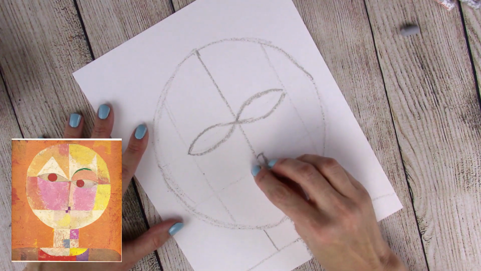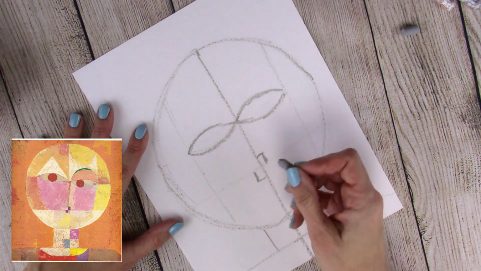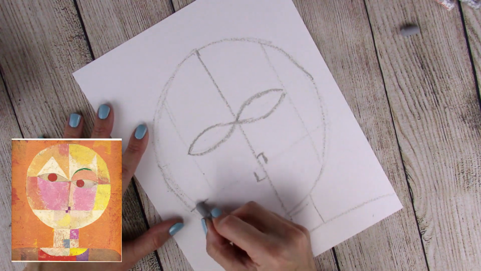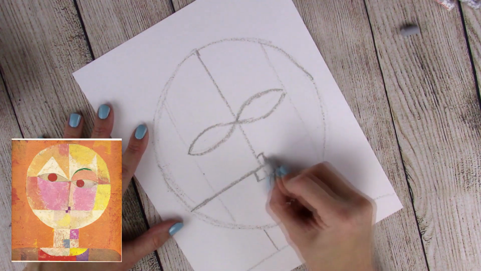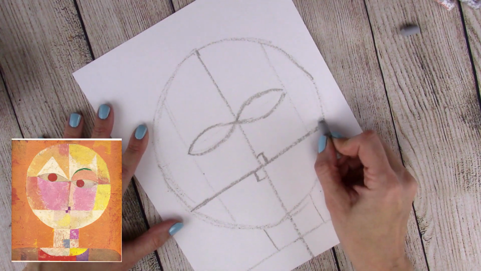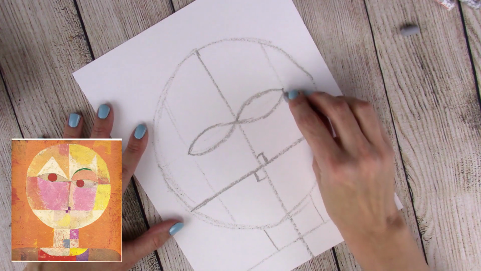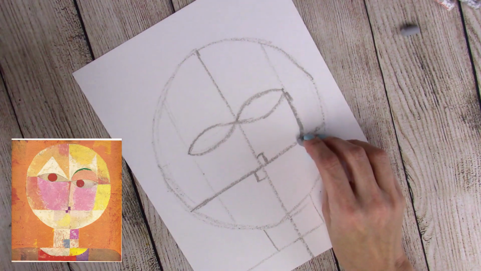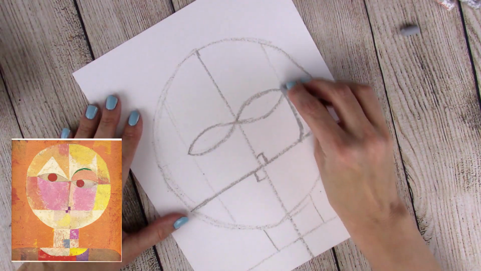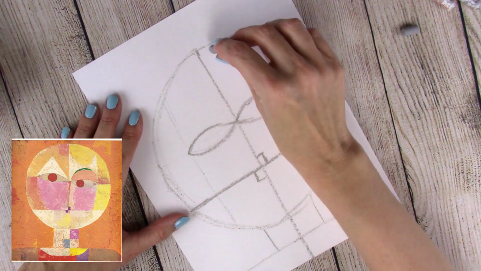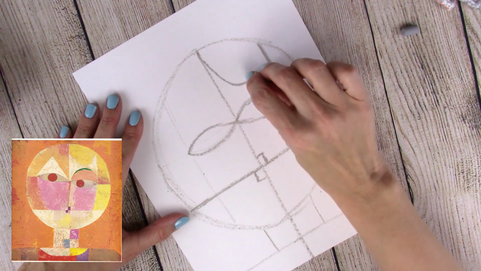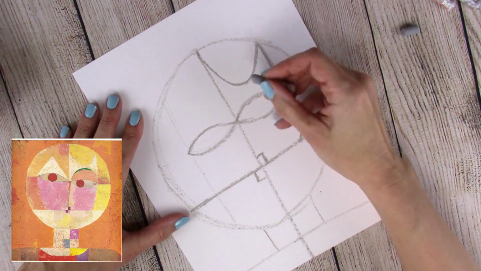And then on down, those to me look like nostrils. He kind of draws them as little squares, but I do think that that's what they represent. So draw something in there that kind of signifies a nose. It doesn't have to look like a real nose. He's also got a few curved lines in there that look like they could be maybe cheekbones or eyebrows.